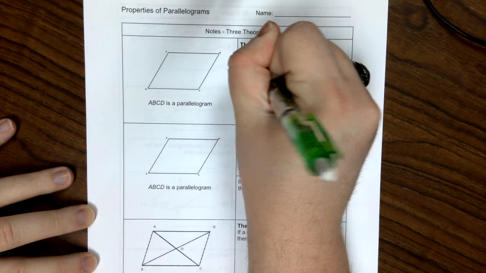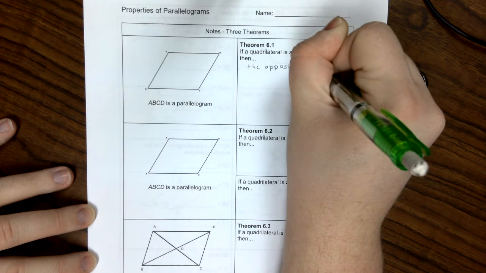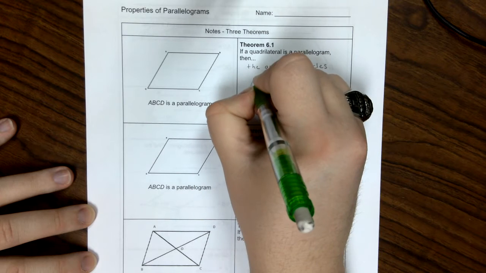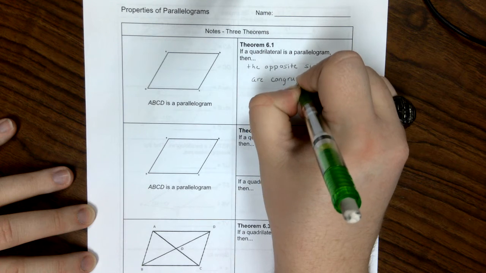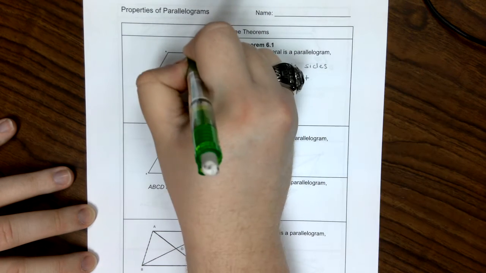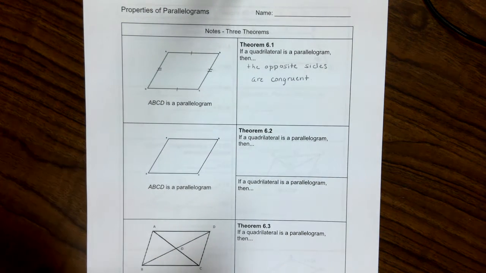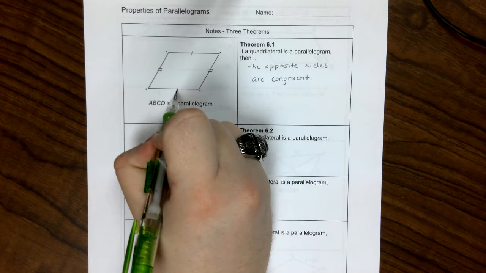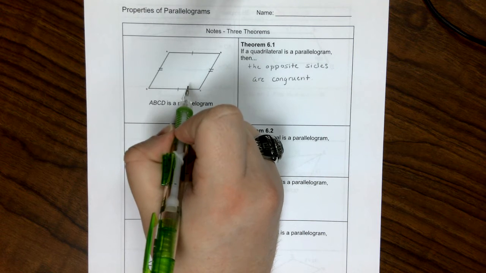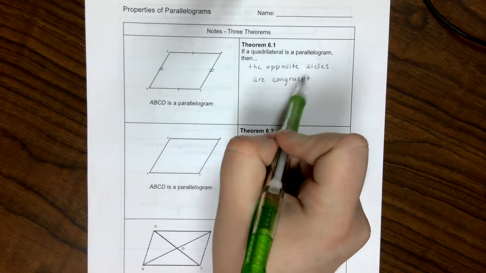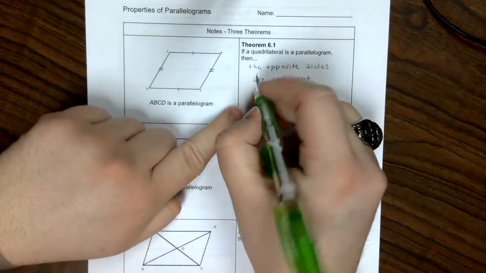So we'll say the opposite sides are congruent. And so we could, if we wanted to, mark it up like this. Remember, tick marks mean congruent. We could add arrows here too, but arrows mean parallel. So if I'm talking about congruent sides, then I need to put tick marks. All right, and then if you wanted to, we could list them out.